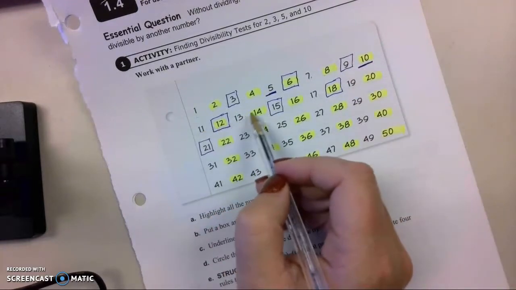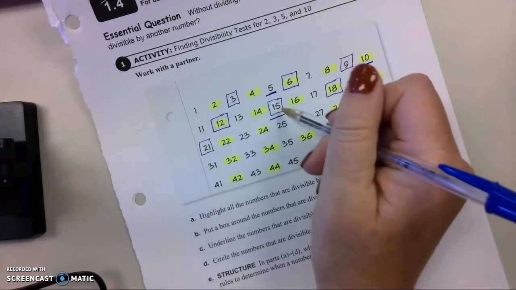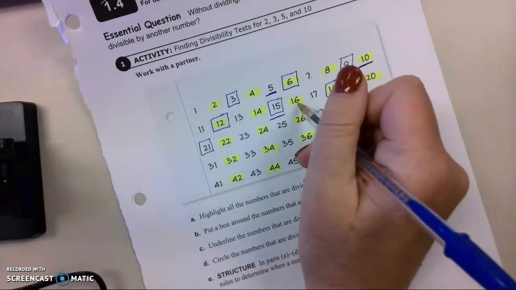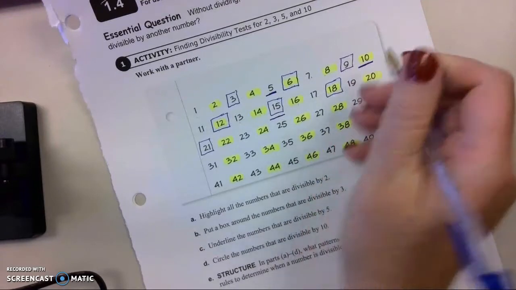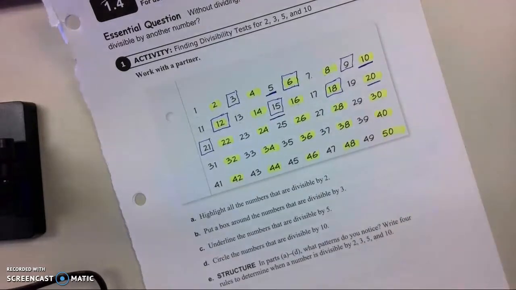Notice that one has a box and it's underlined. Notice this one is highlighted and underlined. I'm going to let you guys continue that pattern, underlining all of the numbers that are divisible by 5. Go ahead and do that right now.